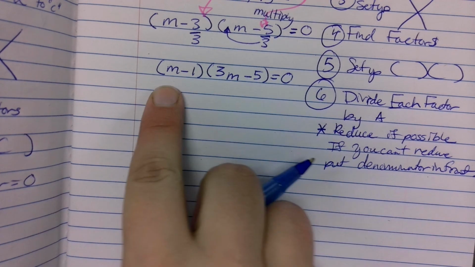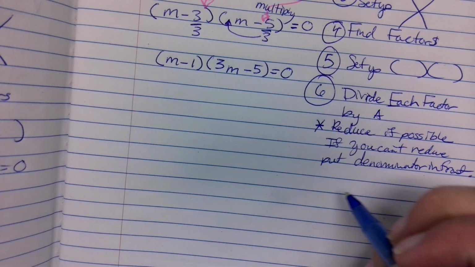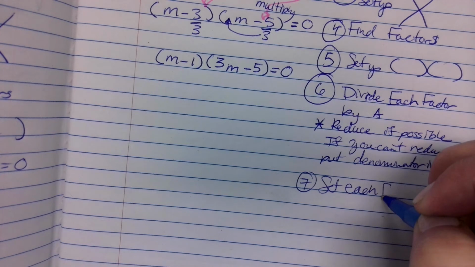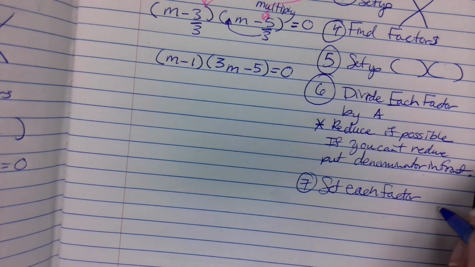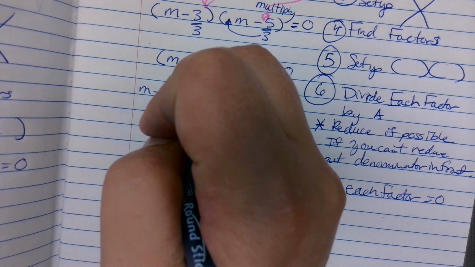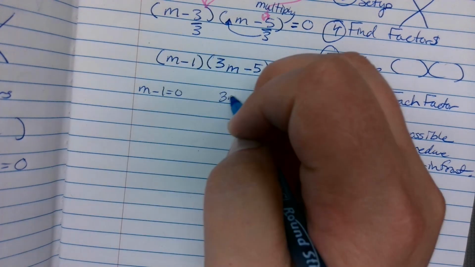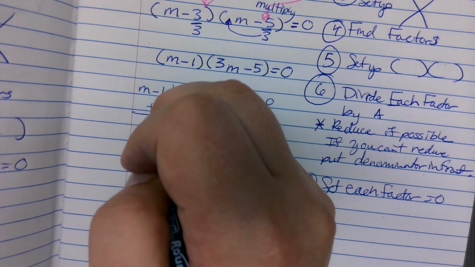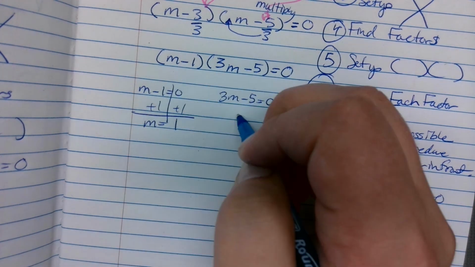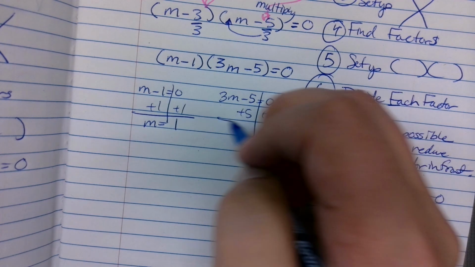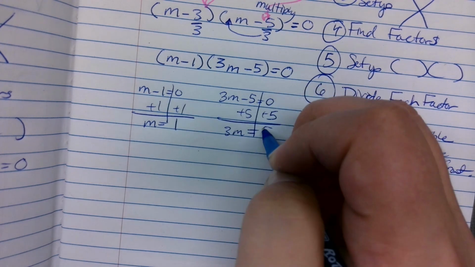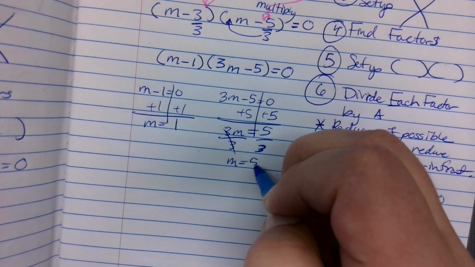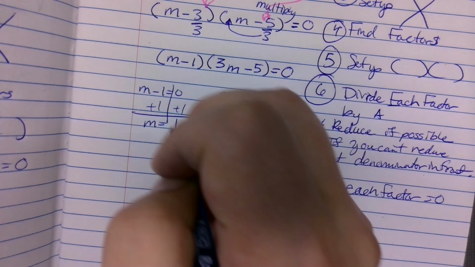I'm going to just set each factor equal to 0. So m take away 1 is 0. 3m minus 5 is 0. Plus 1, plus 1, plus 5. Divide by 3. I've got my two factors, and we're done. I guess 8 would be solved.